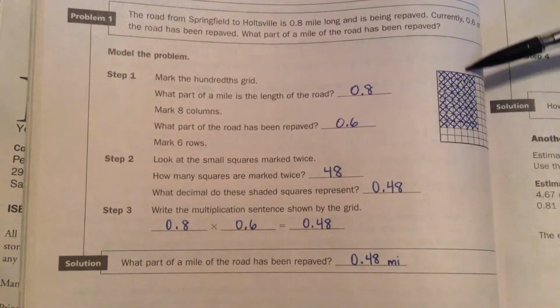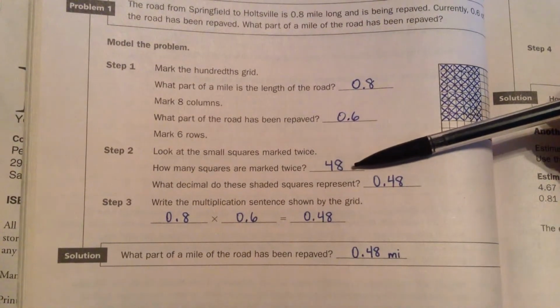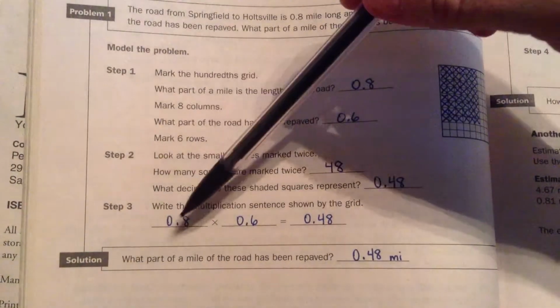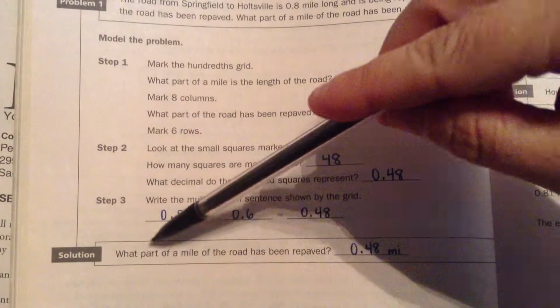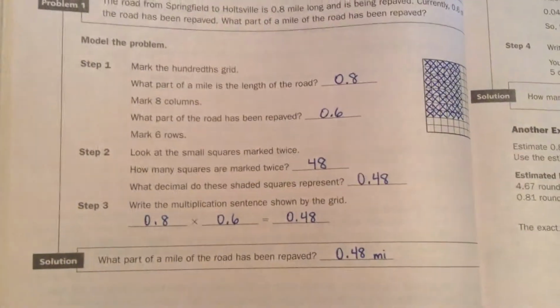So we should have a total of 48 boxes, which would represent the 48 squares, and that would also represent 0.48, because when you multiply 0.8 times 0.6, that's going to be 0.48. And so what part of a mile of the road has been repaved would be 0.48 miles.